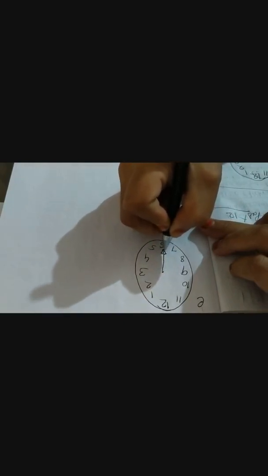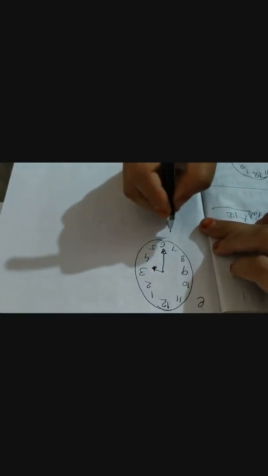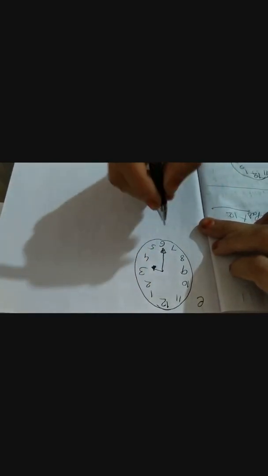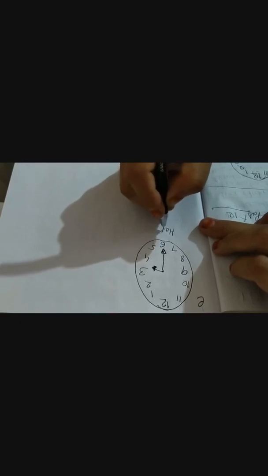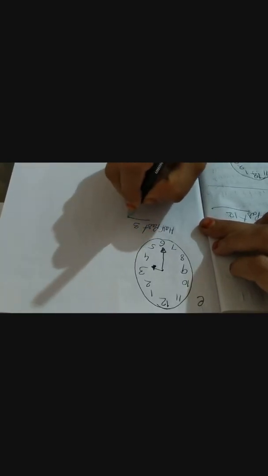Now, in that, the minute hand is on 6, the hour hand is in between 3 and 4. So students, the answer is half past 3. Answer is half past 3.